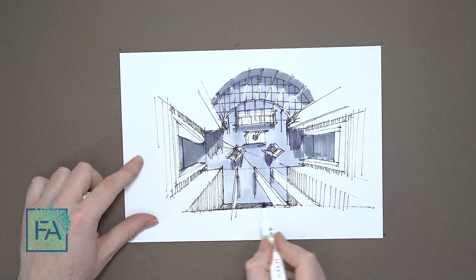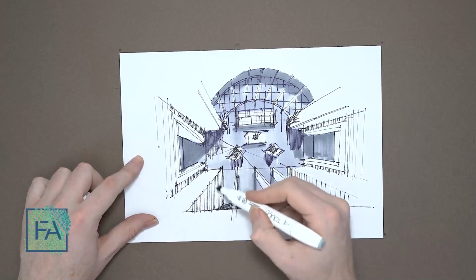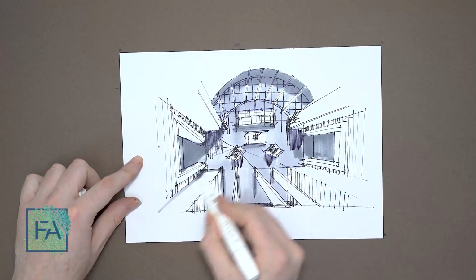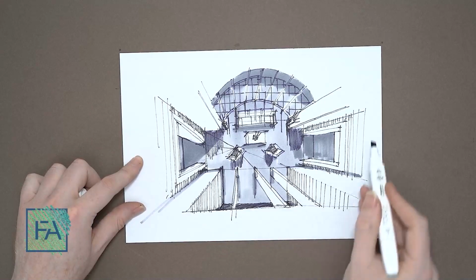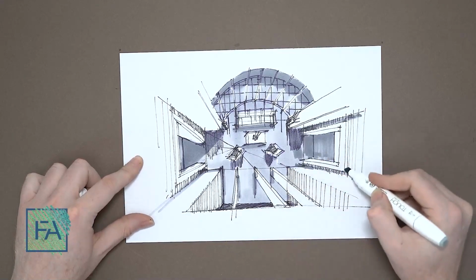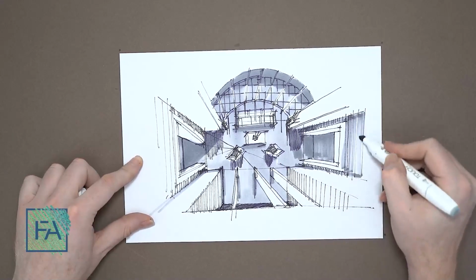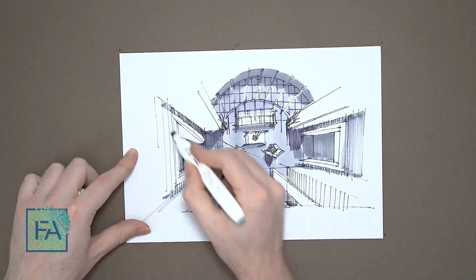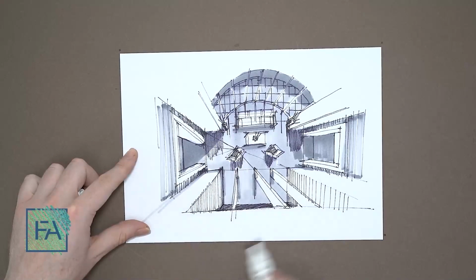And as you can see, we're casting shadows on both sides. And in some areas on the wall, we can cast shadows as well. And the door frame with a little color can be seen better as well.